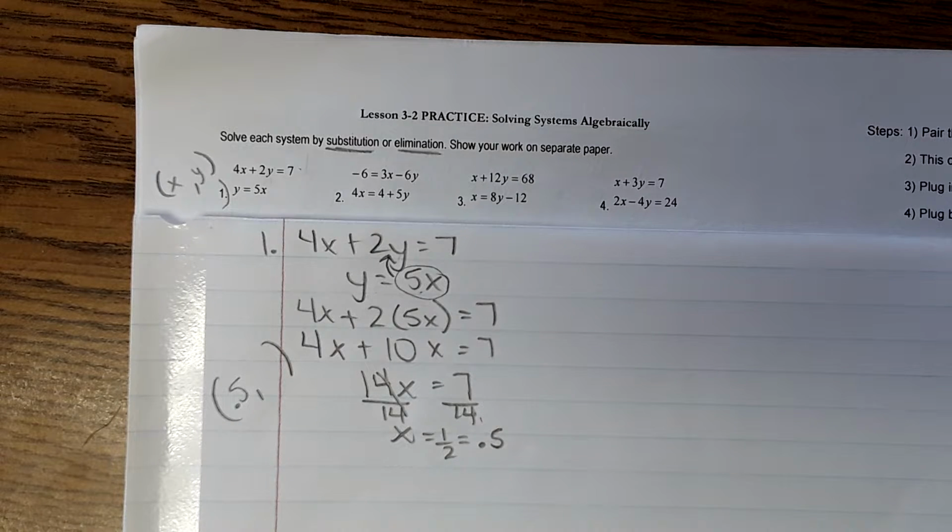You can also just move the 5x to the other side, right? And put a 0 in front of it. Yeah, and you could use elimination, but it might be more work to do that. But I know when I was in school, I preferred substitution, no matter how much work, I don't know. We're going to be using both ways.